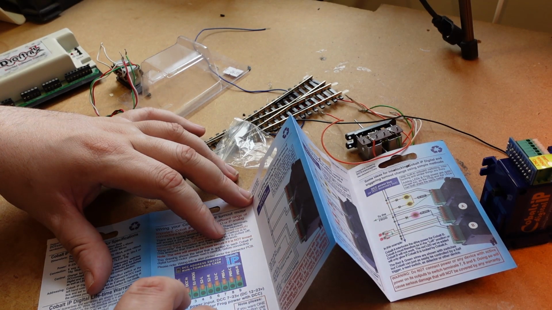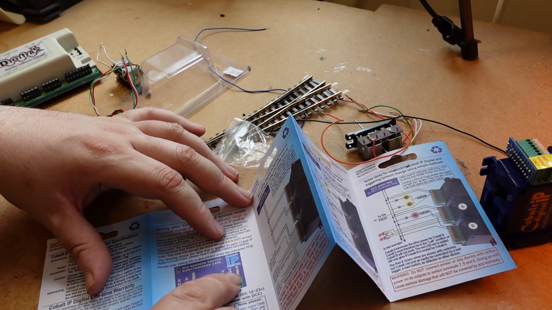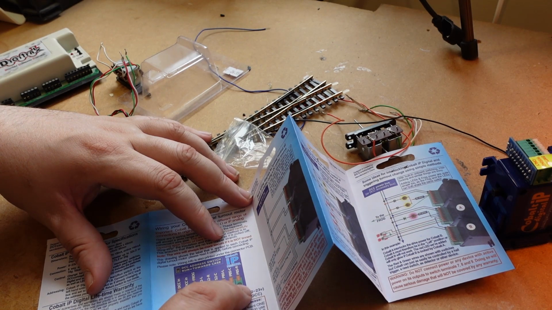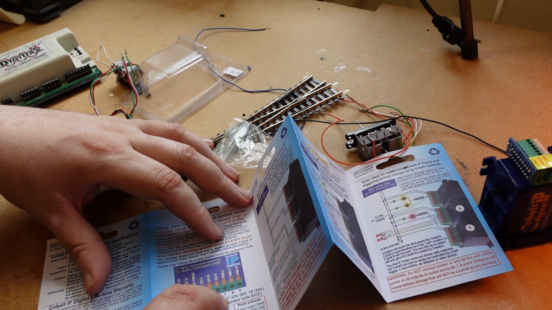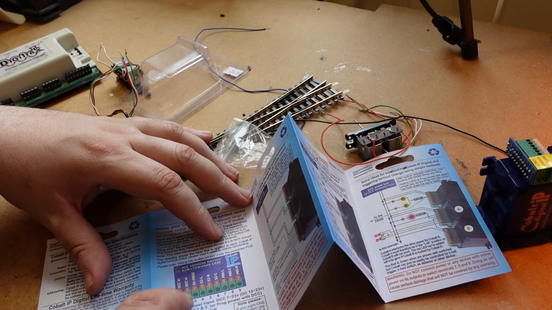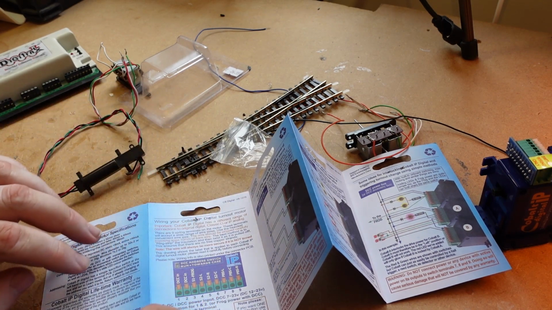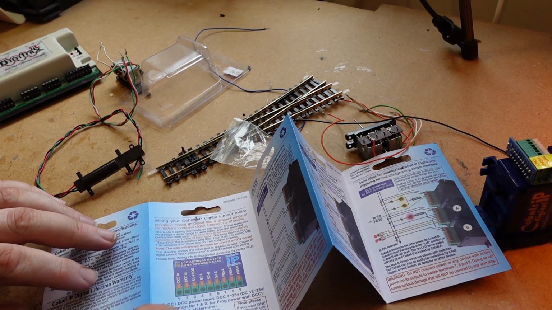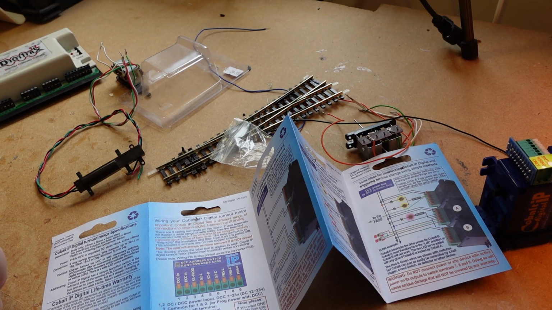The reason I don't want that controlled by the DCC in, which is how these often operate, is that I'm having detection on the track, so I am going to be feeding the track from a separate source to the DCC. So that's just a little thing I'm going to be doing different.